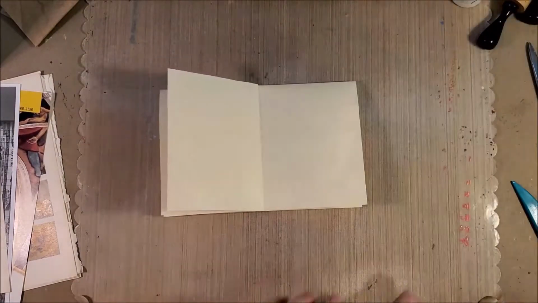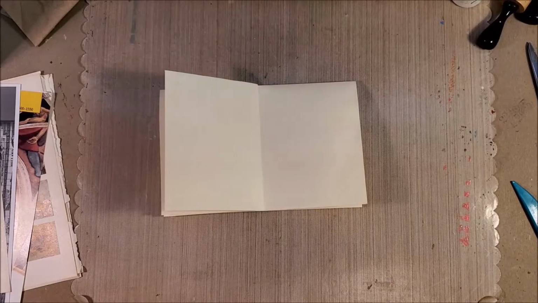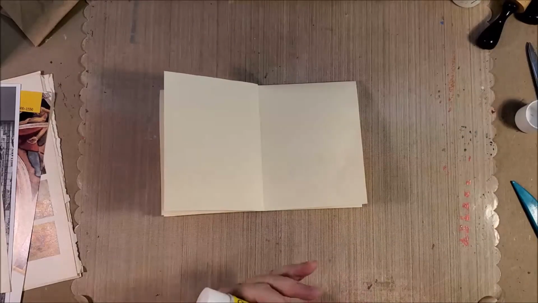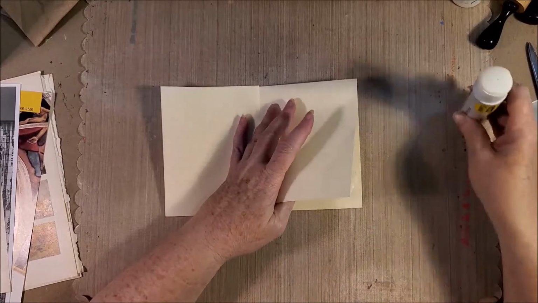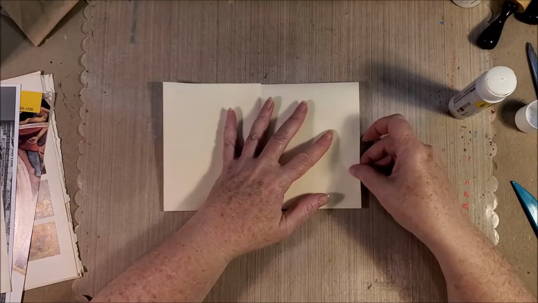And I'm going to go ahead and work on this like a little book today. I normally work on them flat because I normally copy them. This one's bigger. It's not going to be a copyable thing.